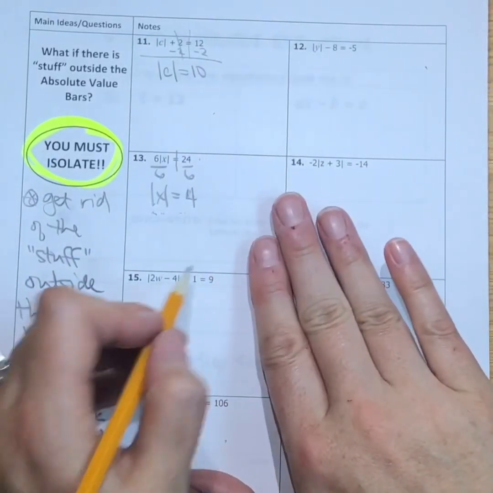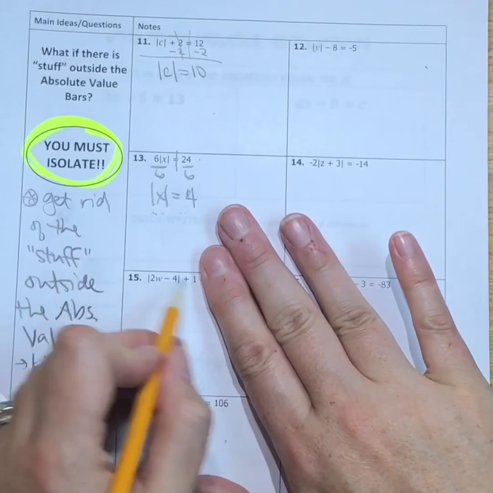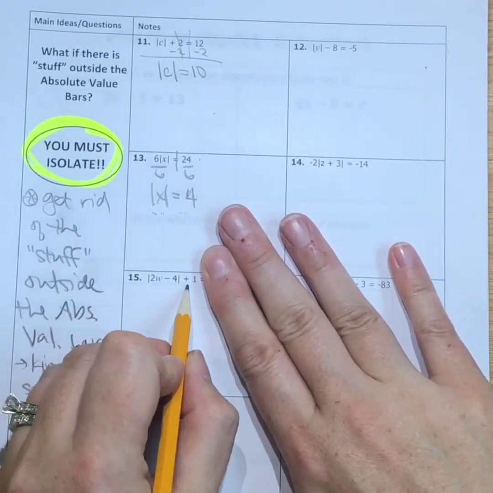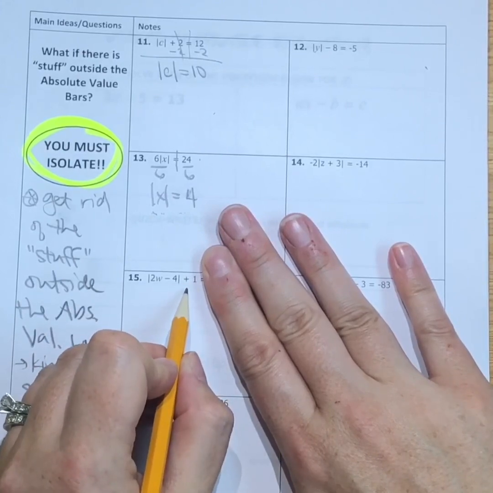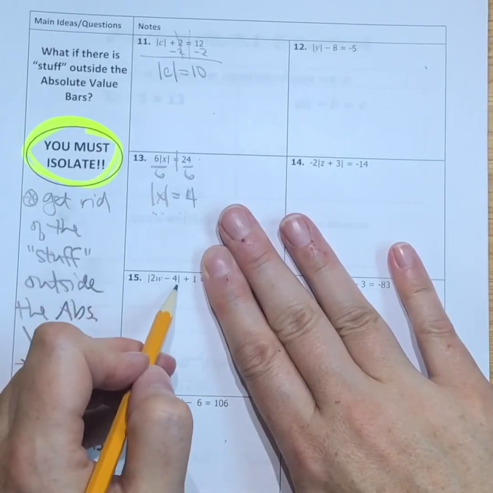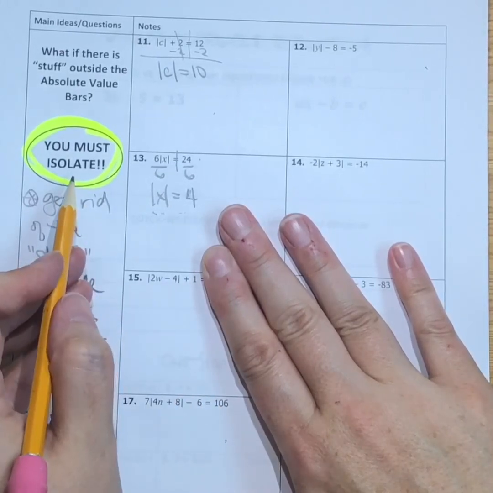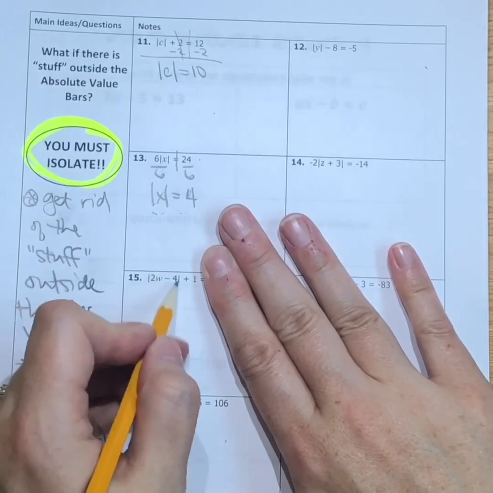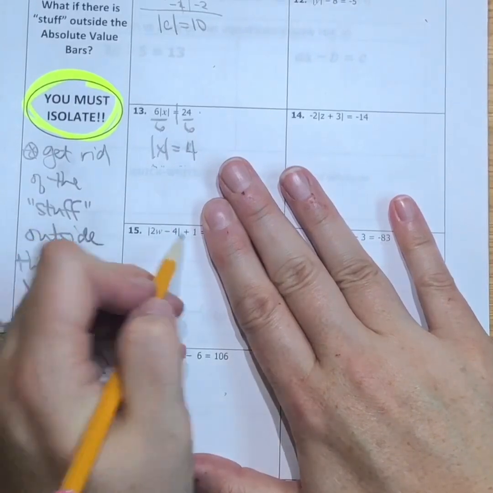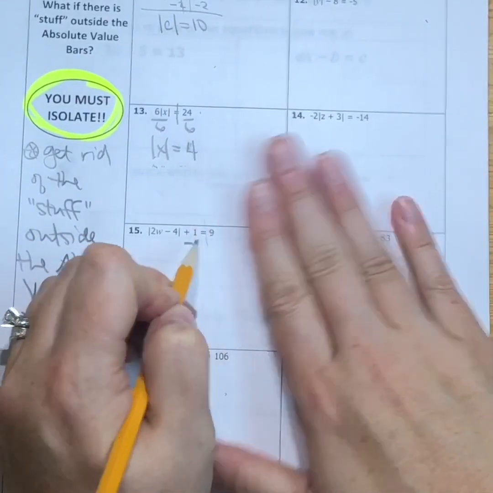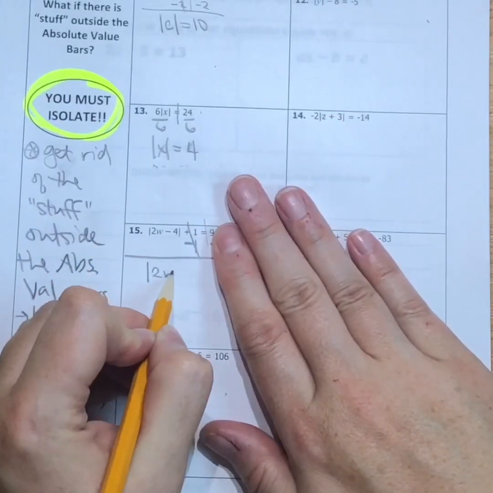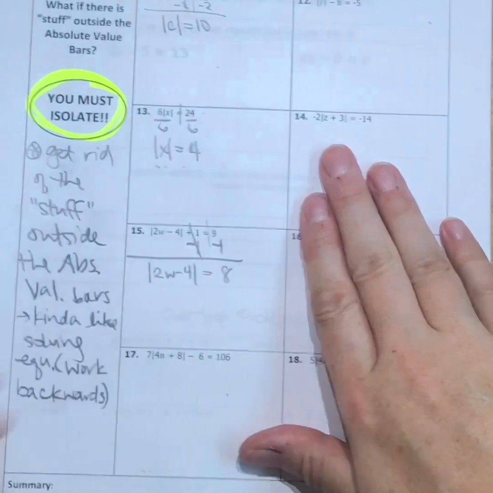Okay. Now let's look at 15. Again, I'm going to cover up the right-hand side. I only care about what's outside on the same side as the absolute value. The only thing I need to worry about is that +1. As soon as I get rid of that +1, we say that the absolute value is isolated. That's how we isolate it. In other words, there's nothing outside. There can be lots of stuff inside, but we don't care about that yet. So to get rid of that +1, we're going to subtract 1. Okay? So then you have the absolute value of 2w minus 4 equals 8.